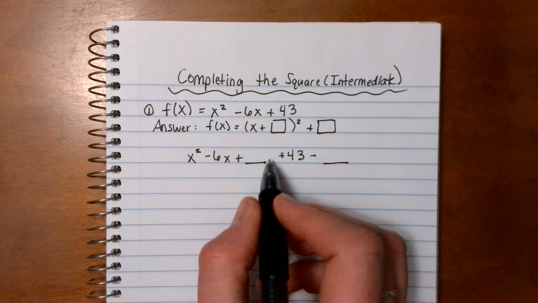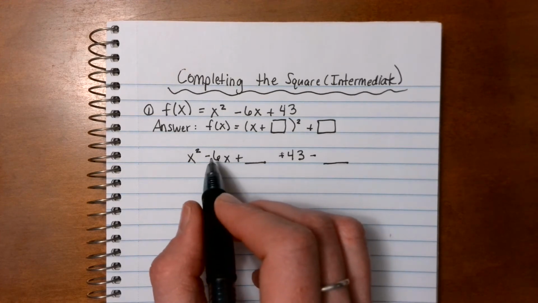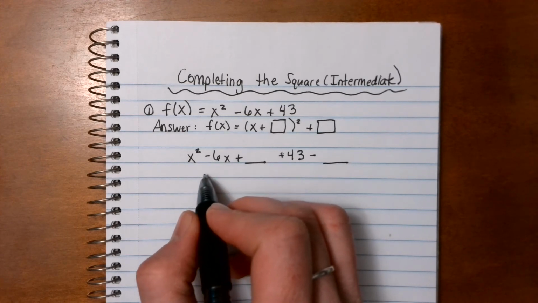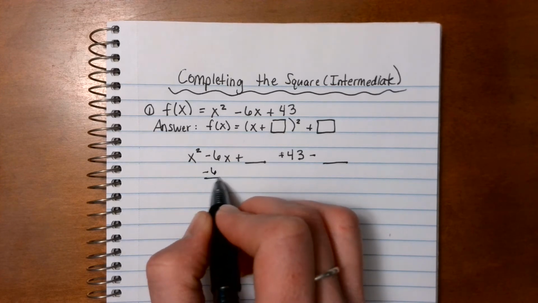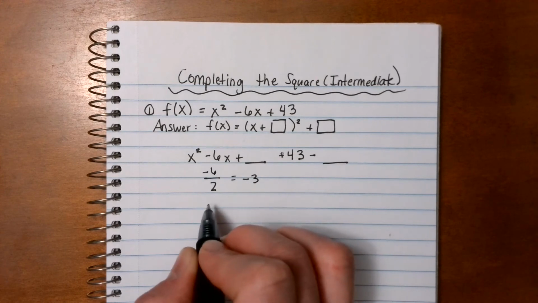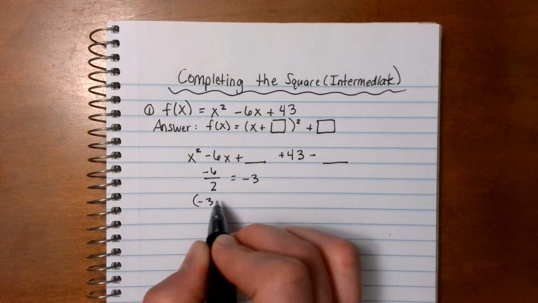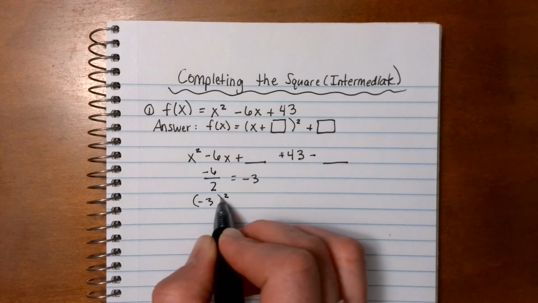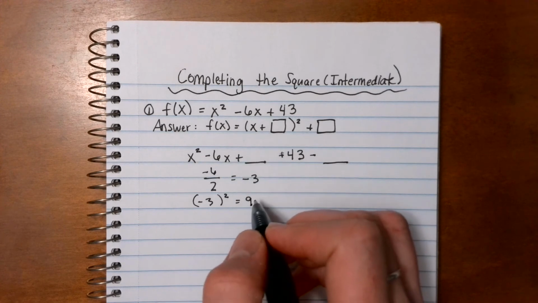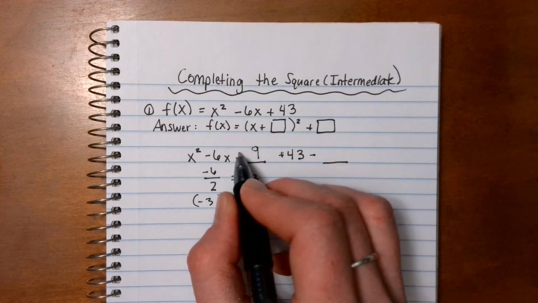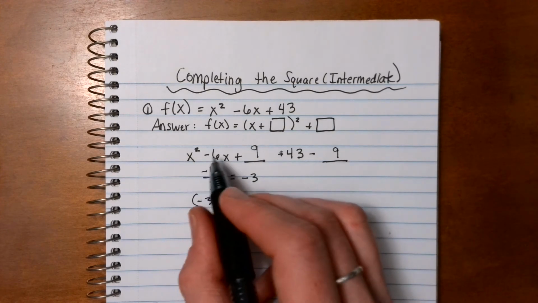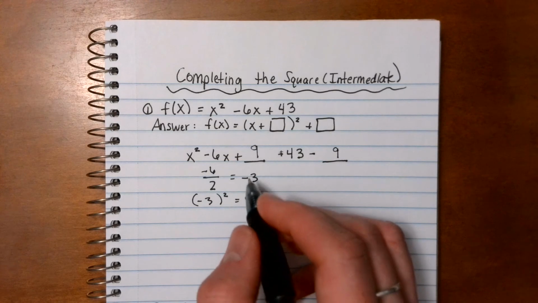So then to figure out what our magic number is, we take the b term, divide it by 2, and then square the result. So if you took negative 6 and divided it by 2, you would get negative 3. Okay, so then you would take negative 3 and square it. Remember, whenever you square this number, you get a positive, so positive 9. So that will be the number here, and then if we added it here, we're going to subtract it over here.